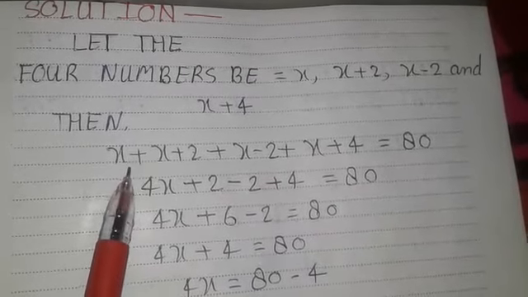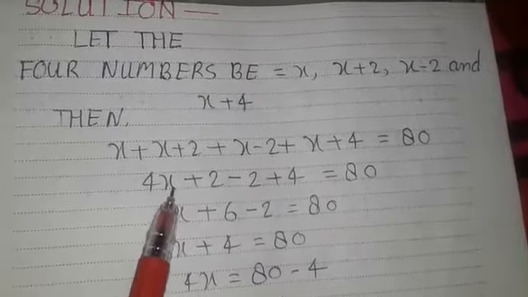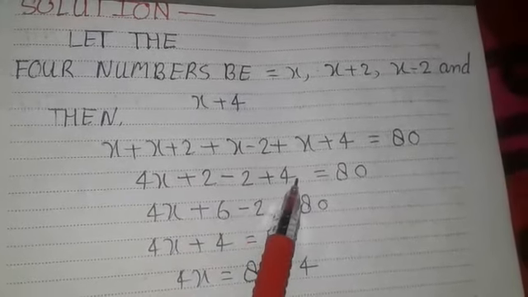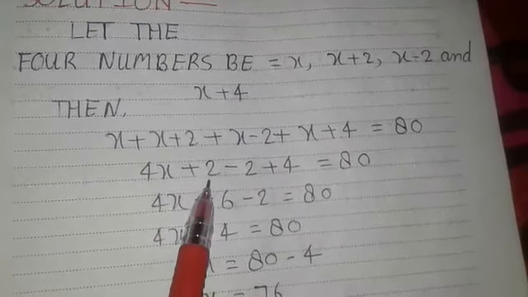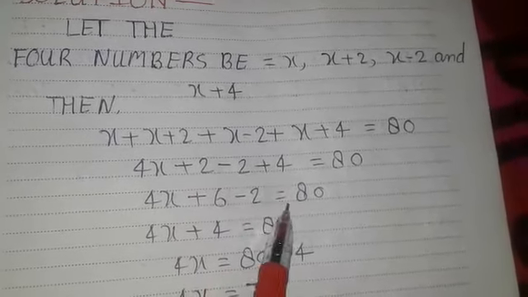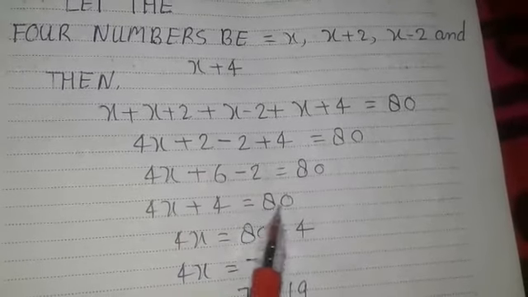Add all like terms: x, 4 times, is 4x, plus 2 minus 2 plus 4 is equal to 80. So 4x plus 2 and 4 add, plus 6 minus 2, is equal to 80. So 4x plus 4 is equal to 80.